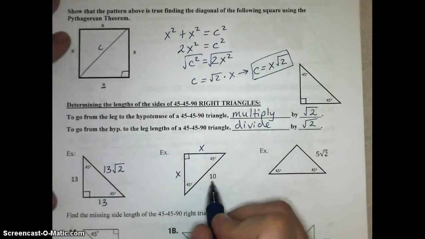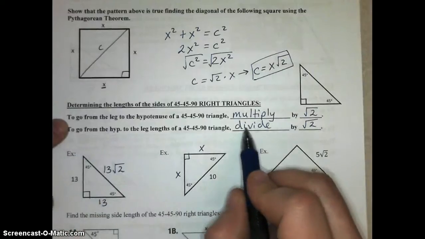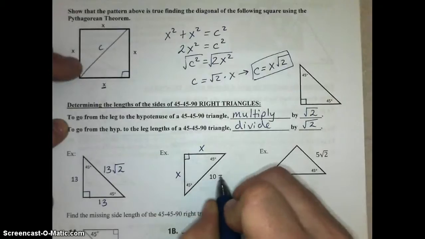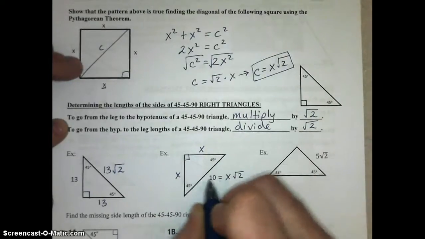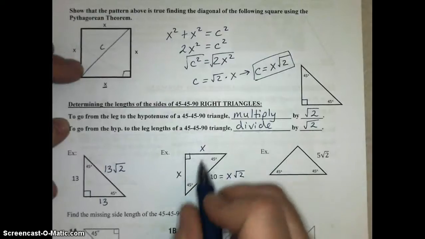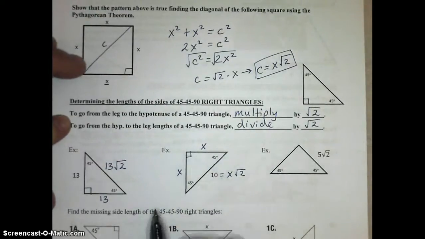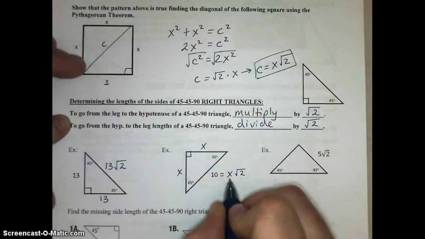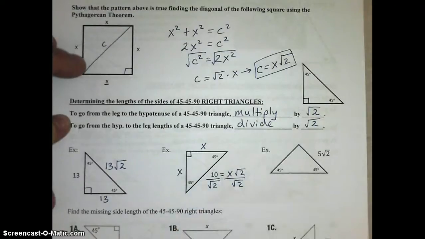So this time we know the hypotenuse, and we've got to go back to the leg, so what we just said is we should divide by root 2, and I'm going to show you why that is. This side already is x times the square root of 2. Even if I didn't know that was 10, I could express the hypotenuse as x root 2, because you take the leg length, if I'm calling that x, then I multiply it by root 2 to get the hypotenuse. So to solve this equation for x, all we have to do is divide both sides by root 2, and that's where we get that we should divide 10 by square root of 2.